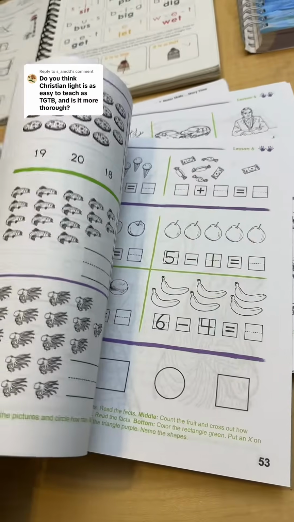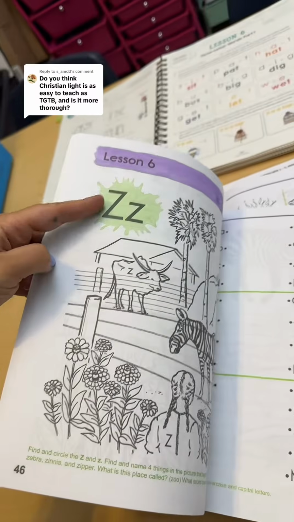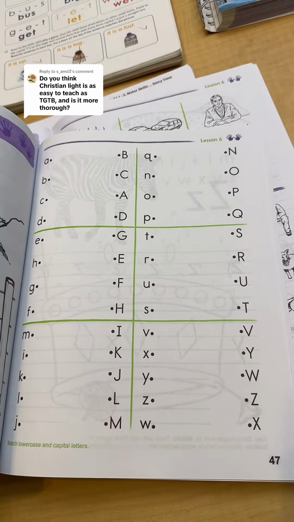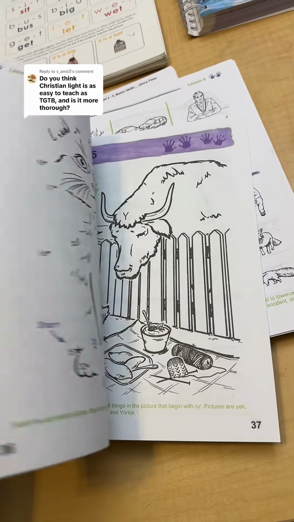So you can see by the end of this program, there's the math, right? Where they're already starting to add, counting big numbers. We've made it all the way to Z. Remember, we introduced new letters every so many weeks. Lots of letter practice here. Subtraction. Look at that, already getting into place value. More phonics stuff. So you can see they advance pretty quickly.